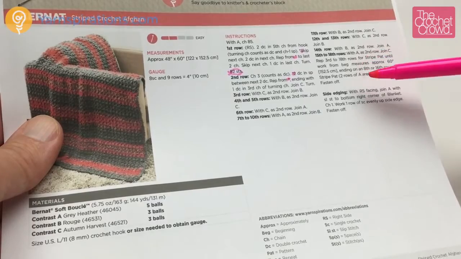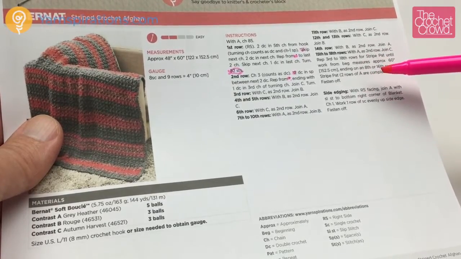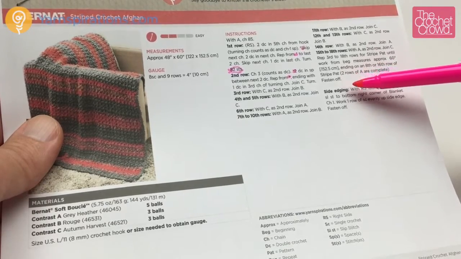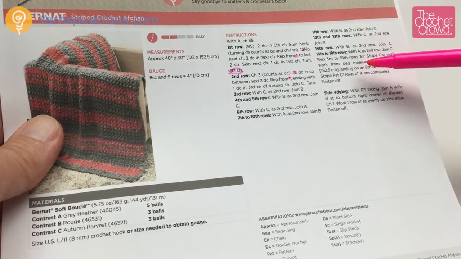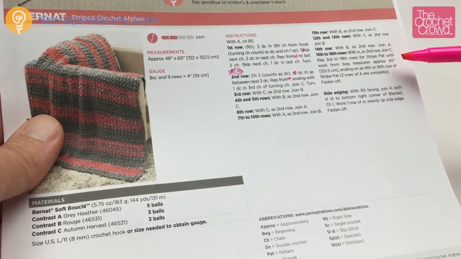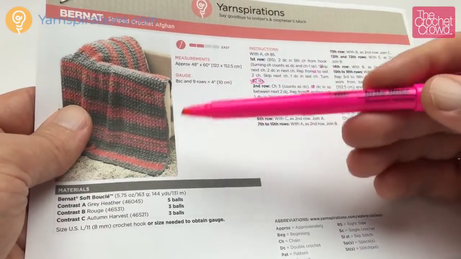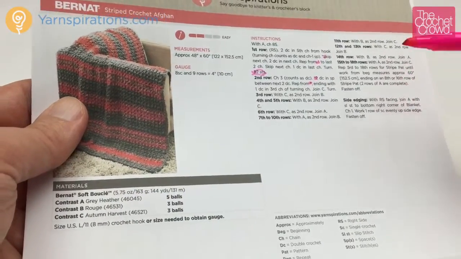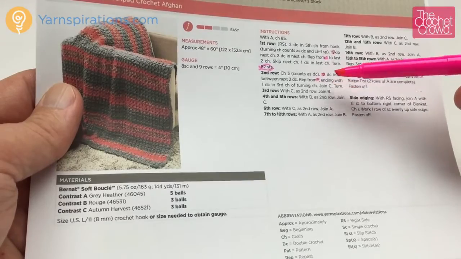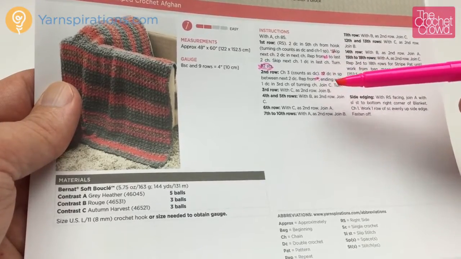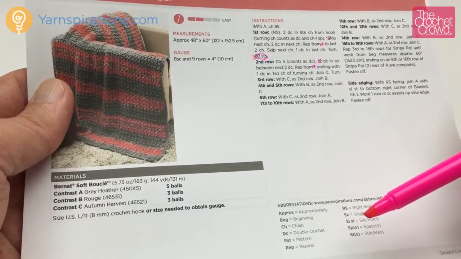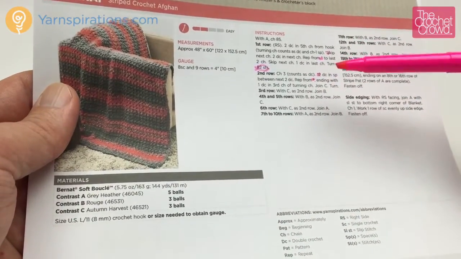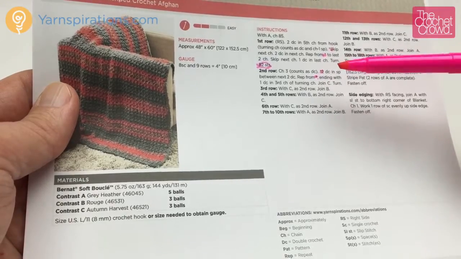So in the end, it says to repeat the stripe pattern. So you're continuing to keep going, repeat the stripe pattern, and then fasten off. And you have to keep doing this until you get to about 60 inches in width. This is kind of a really interesting concept when you're doing this kind of thing. It's all about looking for the asterisks, looking for the periods, and really deciphering what is in the abbreviations, what the color is, and just taking it step by step. The only way to truly read a pattern is to take it step by step.